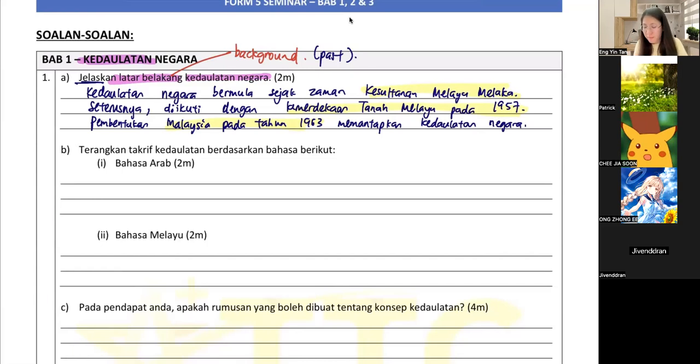Terangkan takrif kedaulatan berdasarkan bahasa Arab, bahasa Melayu. So you know, even though you're not sure, maybe you don't know what takrif is, but you remember just now we talked about Arab and Melayu. So what's the answer? They're asking for the meaning. Based on the Arab, what is the meaning? Daulah. Very good. So you need to mention there's a word called daulah.